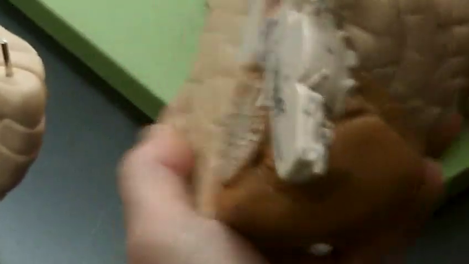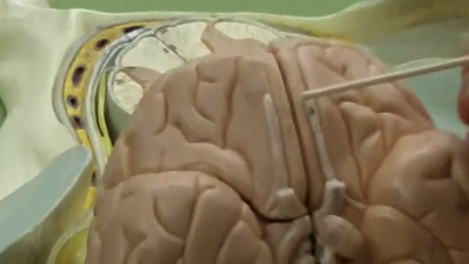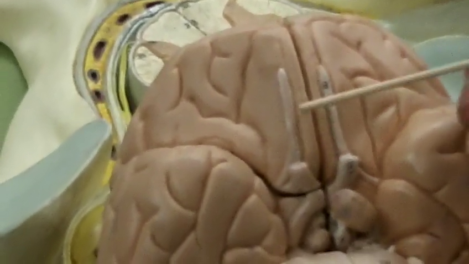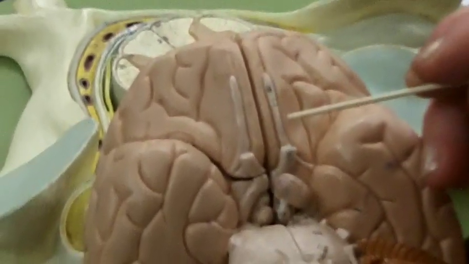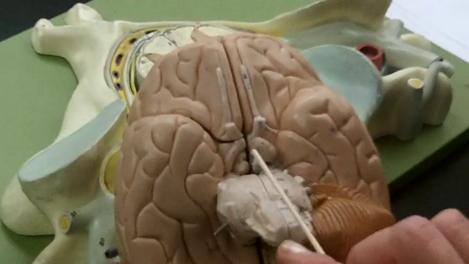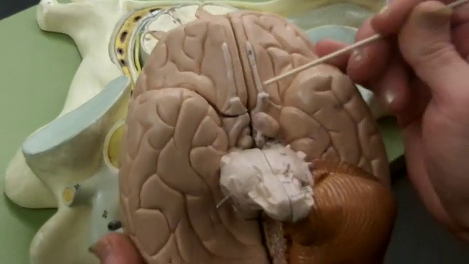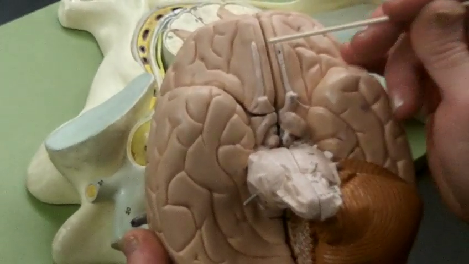And then the other thing that you can see on here is, if you put the brain together and look at the underside of the brain, you can see the olfactory bulbs are right here, and then the olfactory tract is right here. These are just axons that are coming from the nose up through the cribriform plate of the ethmoid, which would be like right here, and then going into the brain. That's the olfactory tract, and then where they stop are the olfactory bulbs.